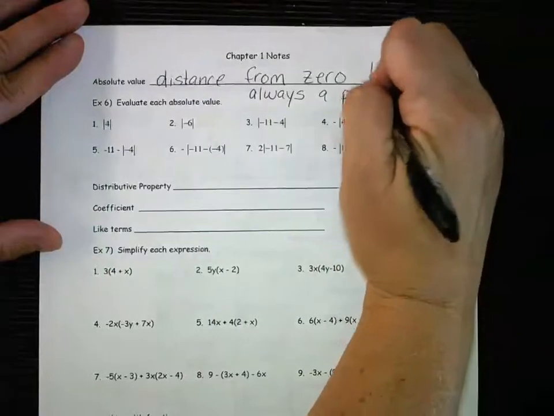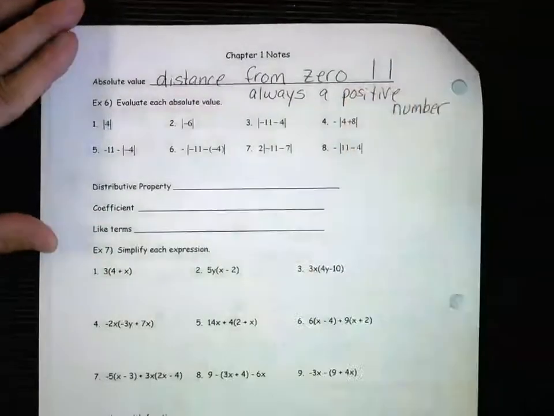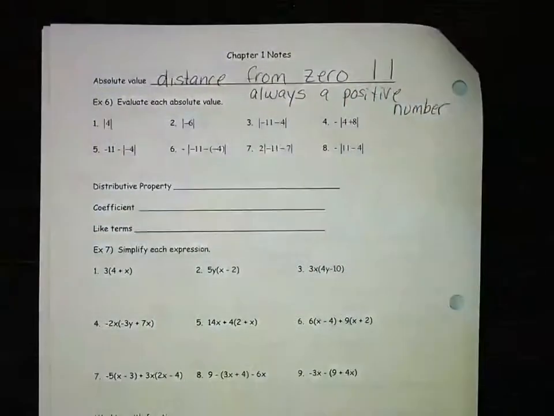And I should tell you those signs are the absolute value signs. So absolute value is positive, it's a distance from 0. So we need to evaluate or come up with a number for these.